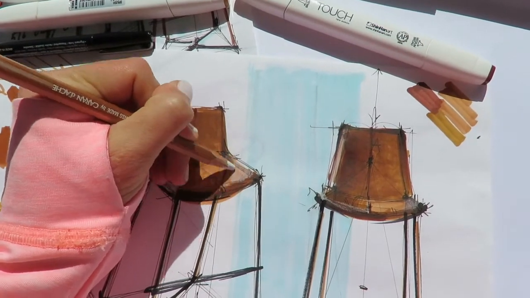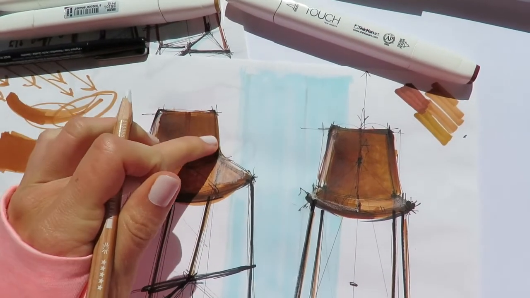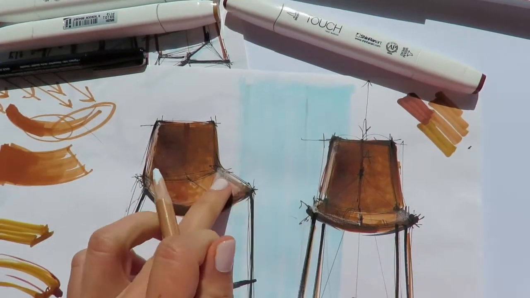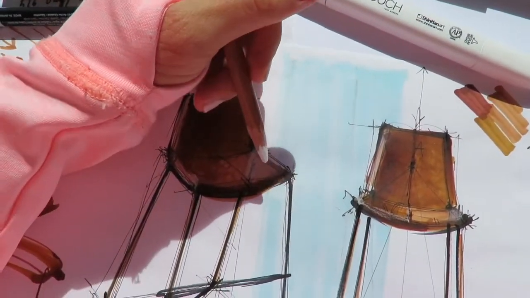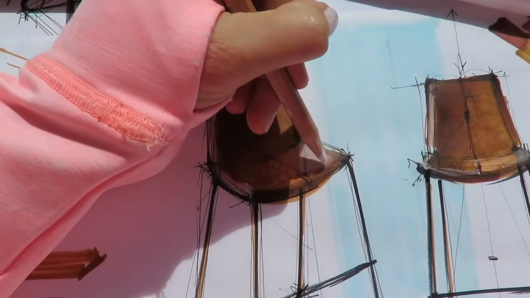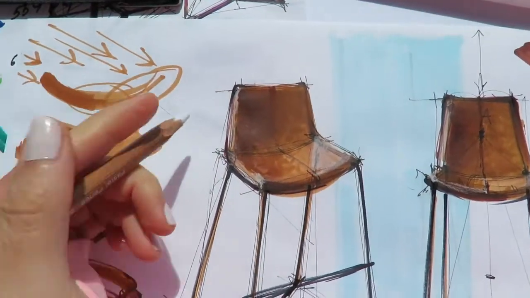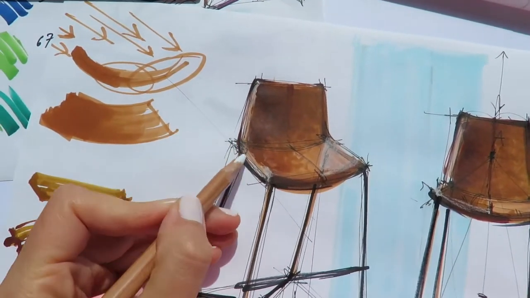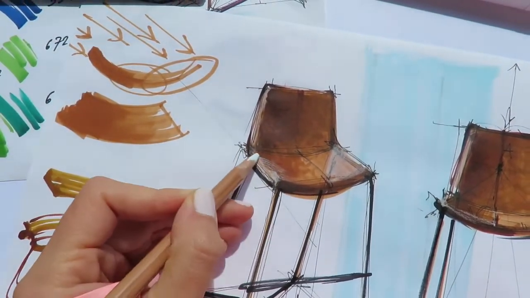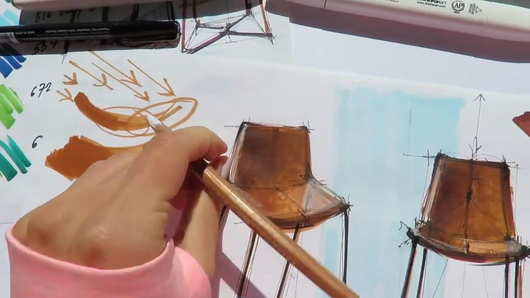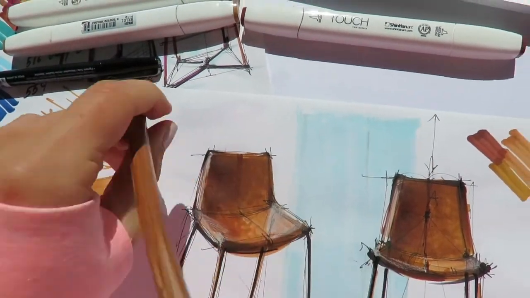I will add it here on the seat, kind of a reflection of this bag, and I like how it looks now. And what I really love about white pastel pencil in comparison with plain white colored pencil is that pastel pencil can be easily retouched, so you can create this nice soft look.